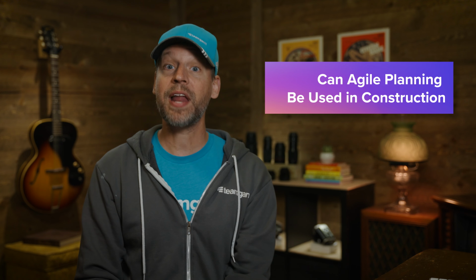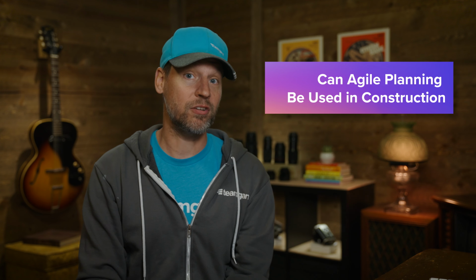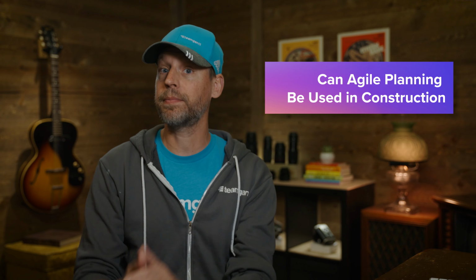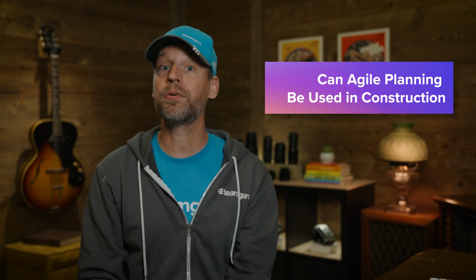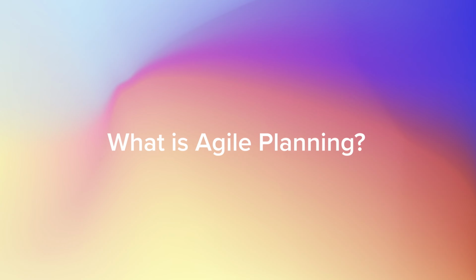Today we'll explore what Agile planning is, how it might apply to construction, and how TeamGantt gives you the flexibility to test it out, without giving up on the tools you already rely on. Agile planning comes from software development. It's built around the idea of working in short-term, focused phases called sprints, where teams plan, execute, and adjust as they go. So, how does it actually work?